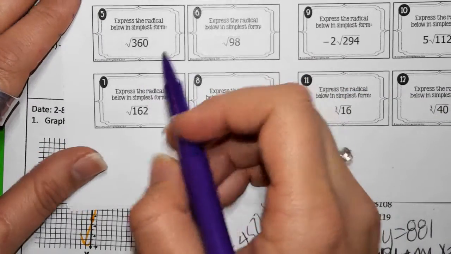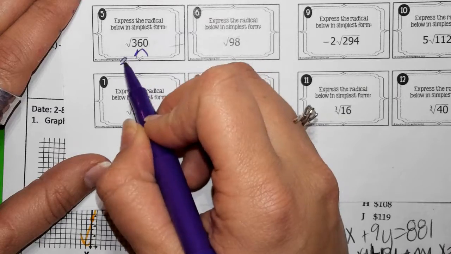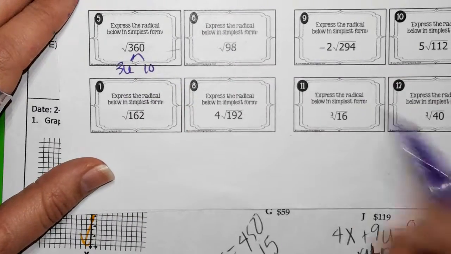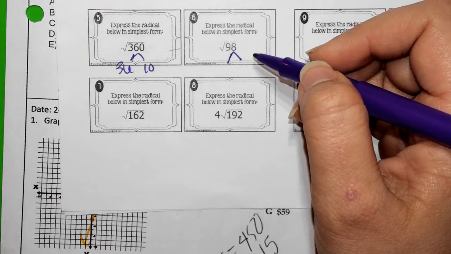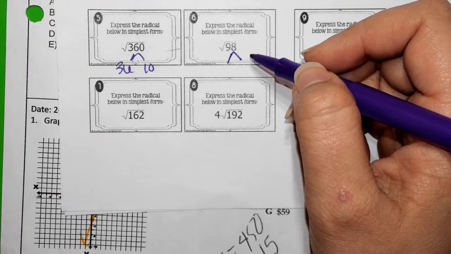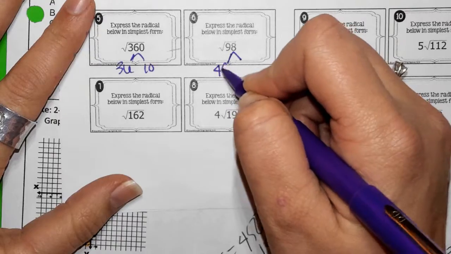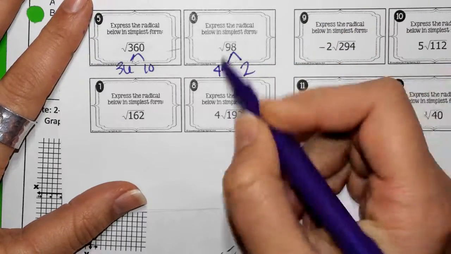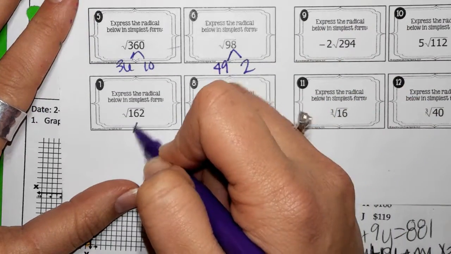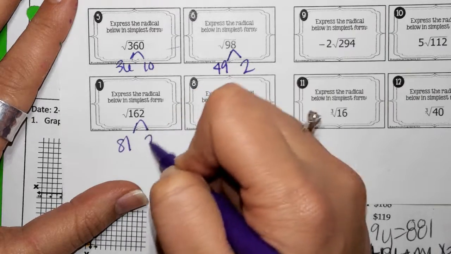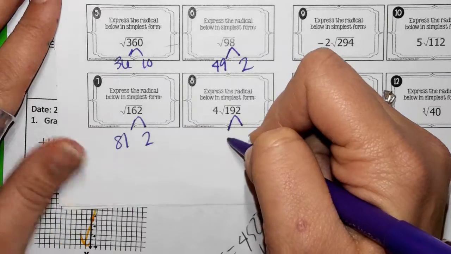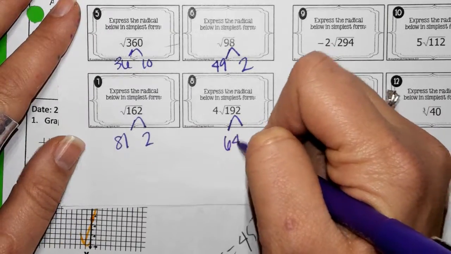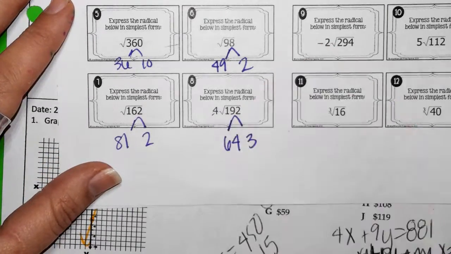For number 5, I got 36 and 10, so that's 6 root 10. For number 6, I got 49 and 2, so that becomes 7 root 2. For number 7, I got 81 and 2, so that's 9 root 2. For number 8, I got 64 and 3, so then that becomes 8 root 3.